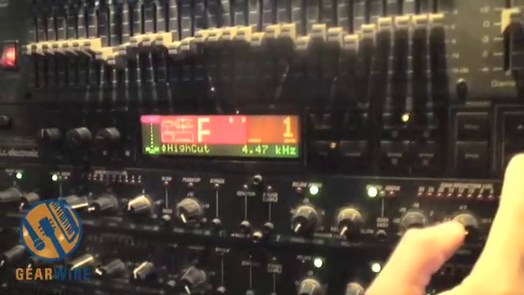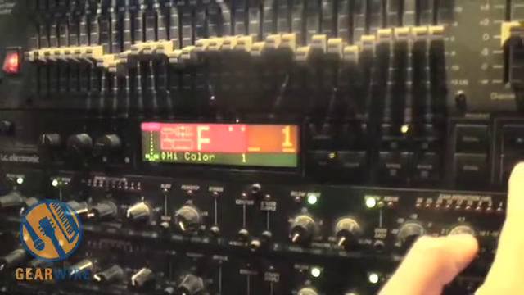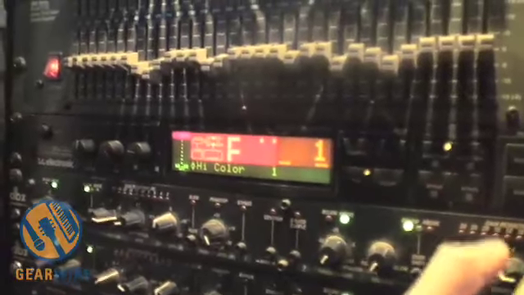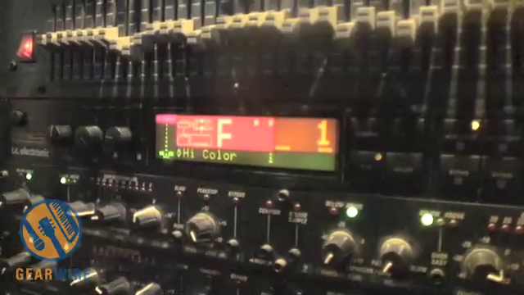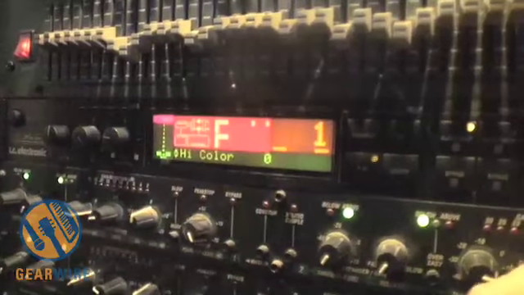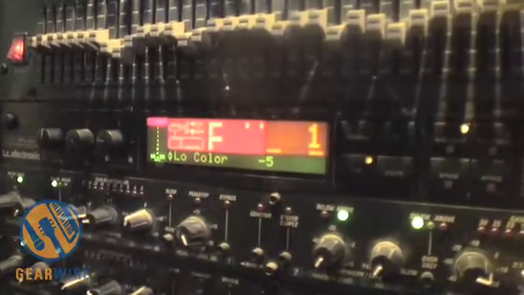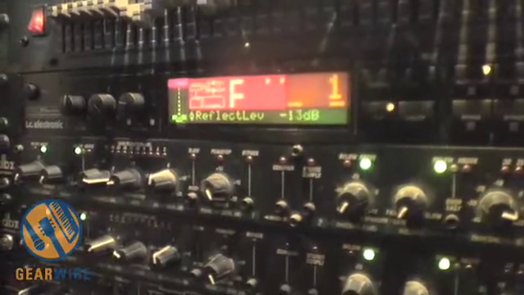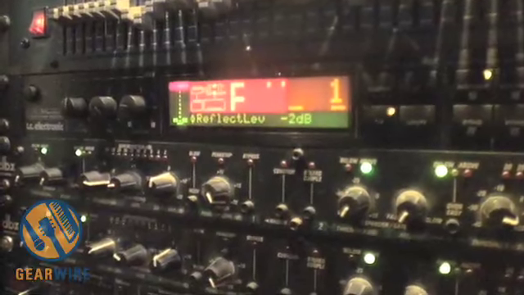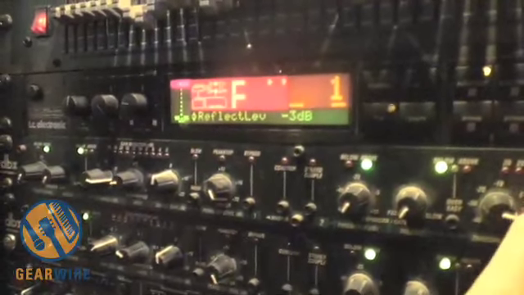So right now I'm just using my control arrows to scroll through the editing menu or the effects menu. Let's say I want my high color, I'm just going to set that to 0. I don't want any high color and I don't want any low color. So both of those are going to be at 0. And my reflection level, let's say I want that to be at -3 decibels.